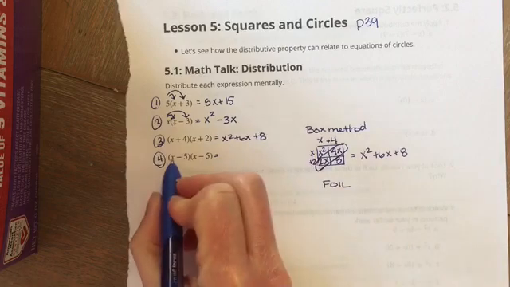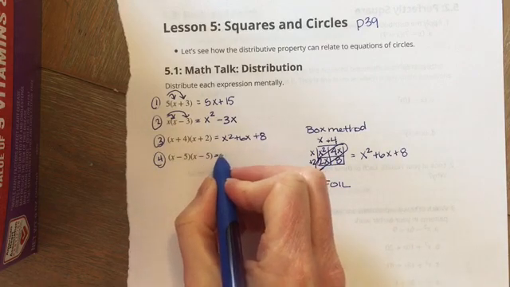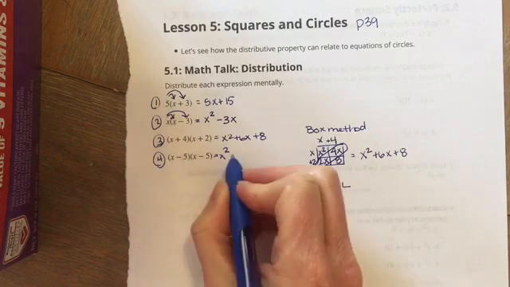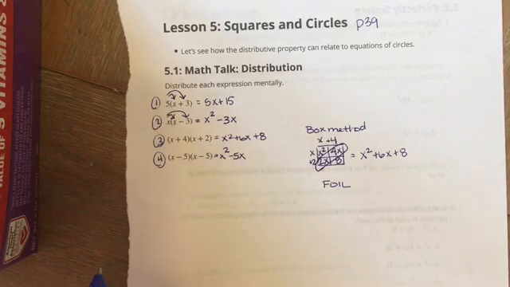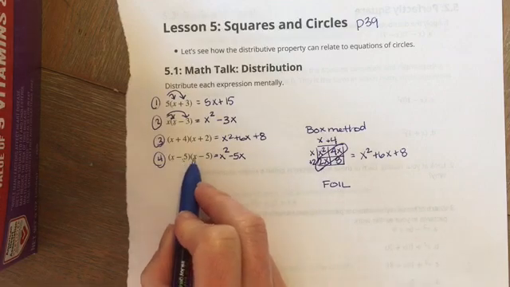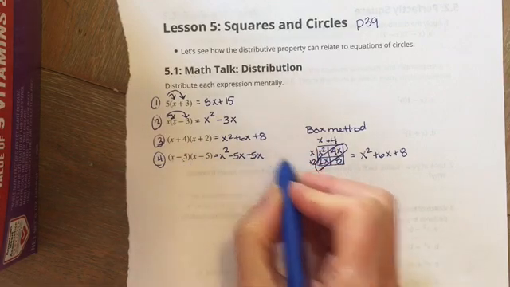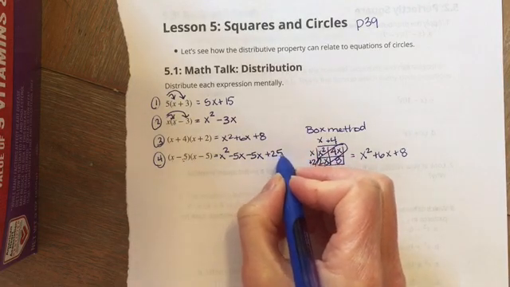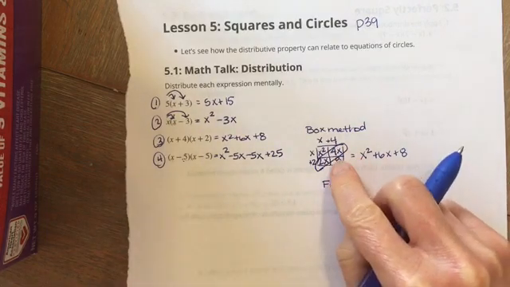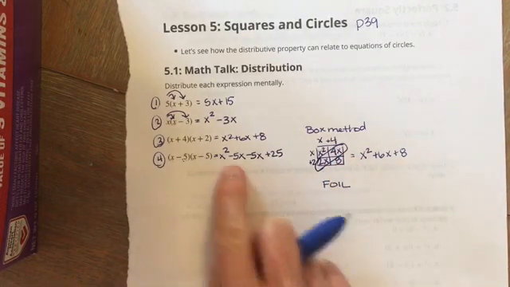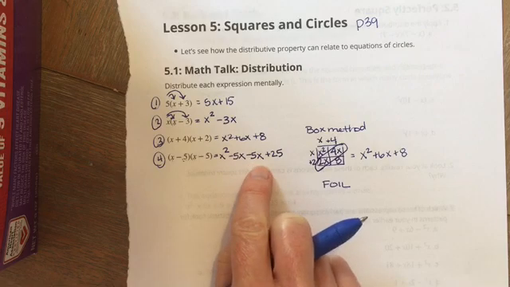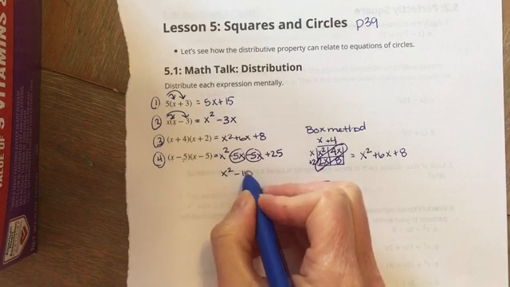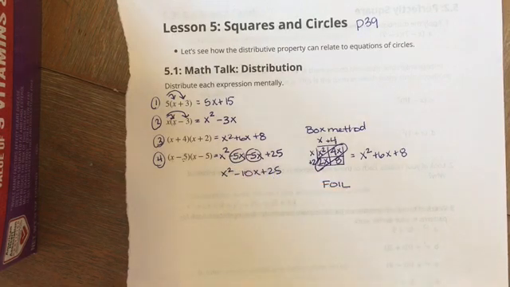So if I was going to do this one with FOIL, my first term, x times x, is x squared. My outer terms would be x times negative 5, or negative 5 times x. My inner terms would be a negative 5 times x, or negative 5x. And finally, my last terms is a negative 5 times a negative 5, which is a positive 25. Just like when you do the box method, when you do the FOIL method, a lot of times you'll have two like terms. I need to add my two like terms, and I get x squared minus 10x plus 25.